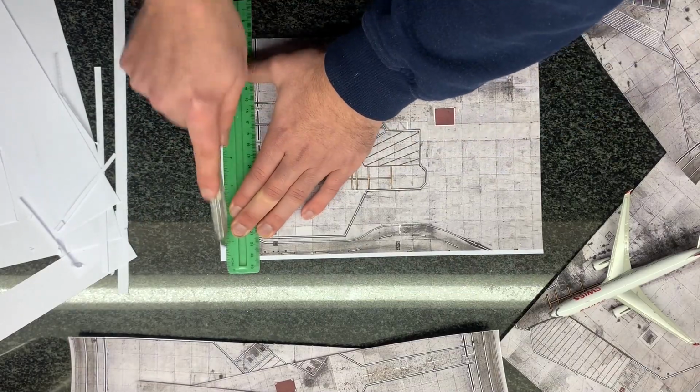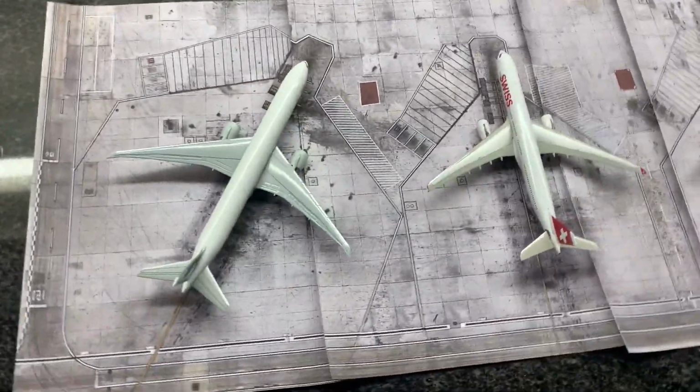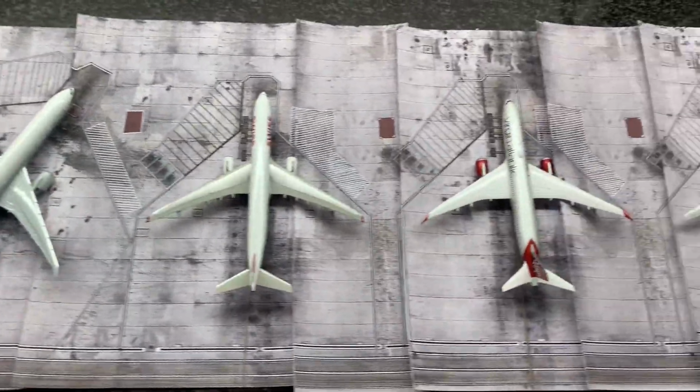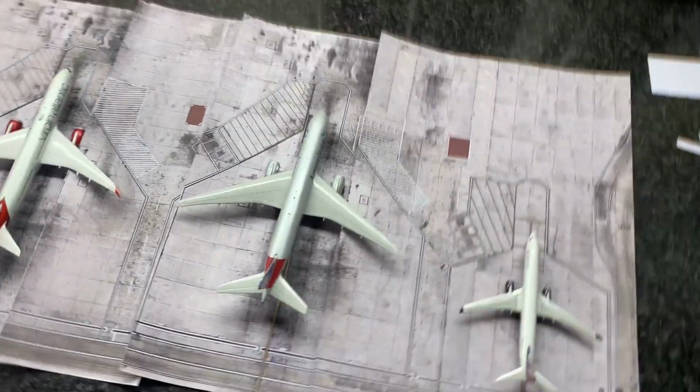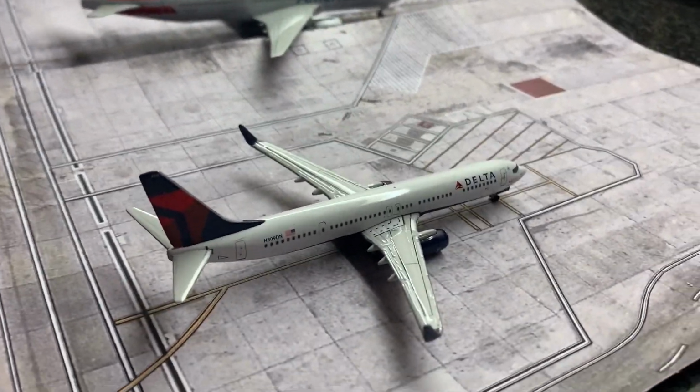So I've cut everything out. I think this looks epic. I've put down some planes just to check the scale, and this looks amazing. So I'm very, very happy. Everything is perfectly to scale and all the textures are joining up perfectly. So this is a big win and I'm very, very chuffed with it.